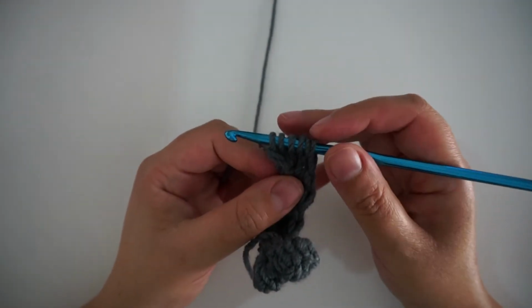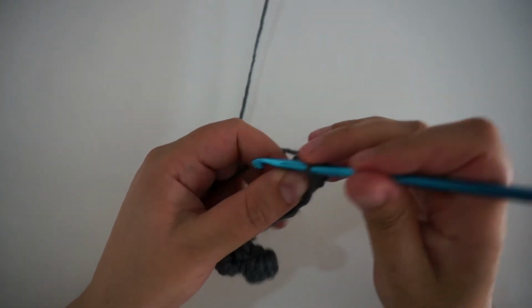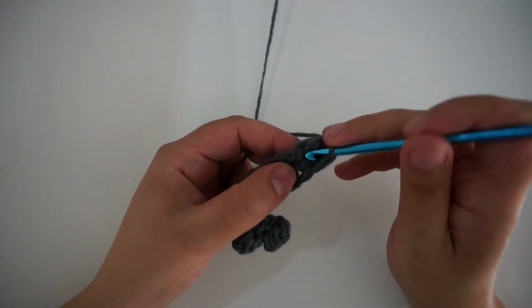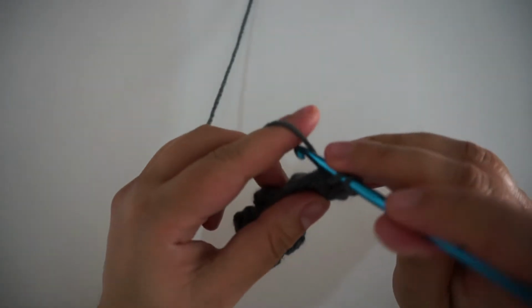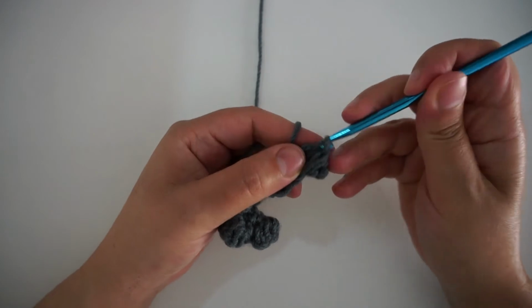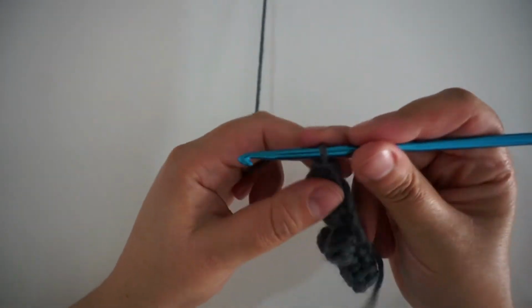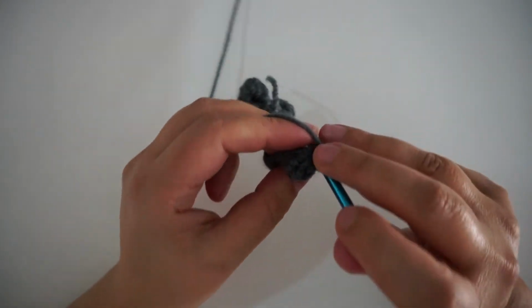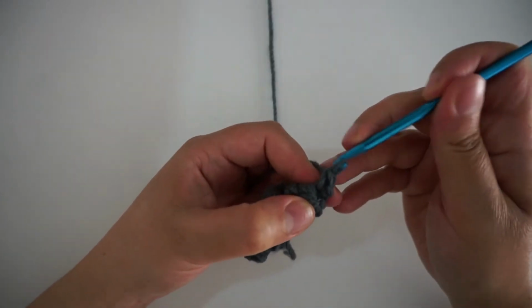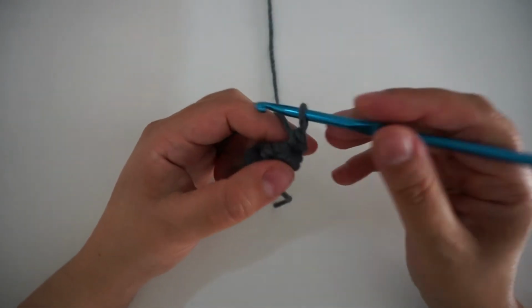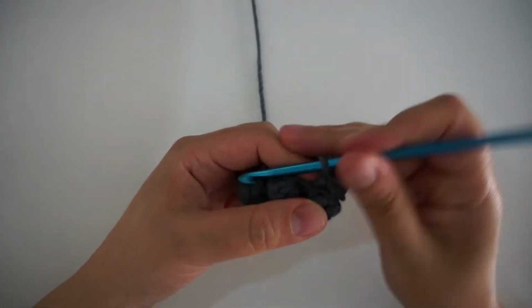Okay, so I've got 6 loops, pull through all, and in the same stitch insert my hook and make a loose slip stitch and chain 1. And again we do single crochet in the very first stitch over here and in every stitch, and in the last stitch we do 2 single crochet. Again the increase is happening.